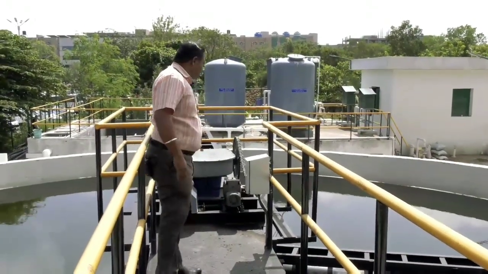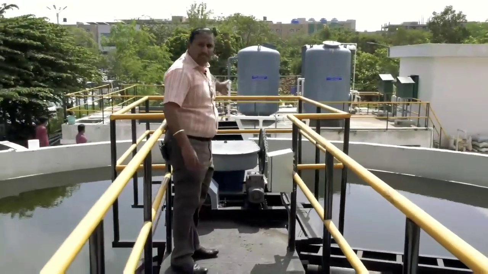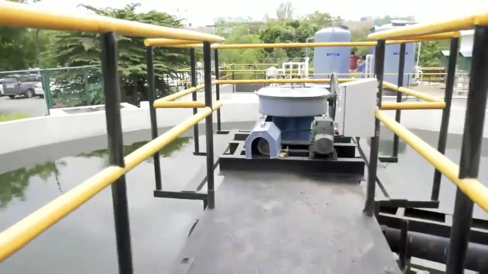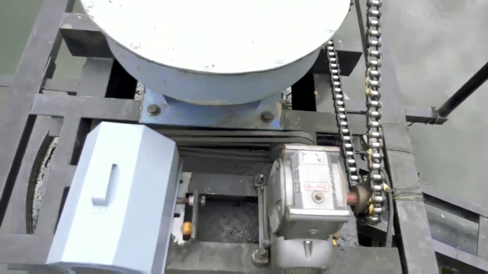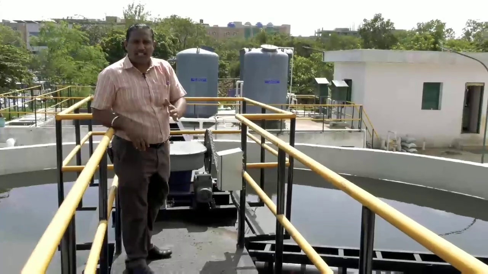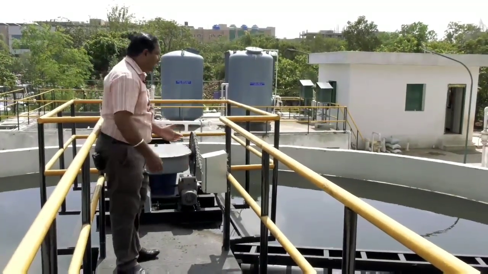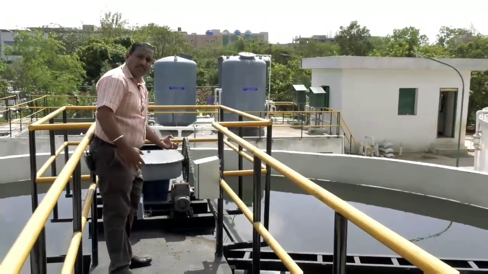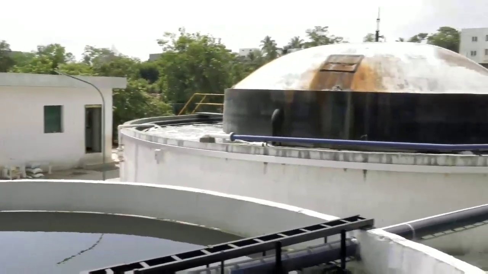The biomass separated settles at the bottom, and with the help of the pumps present over there, this biomass is once again pumped. The biomass is nothing but microbial sludge. It is pumped again to the aerobic reactor, because this water comes from the aerobic reactor, and as the name implies, it is an activated sludge process. The sludge is pumped from the bottom, and it is again fed into the aerobic reactor.